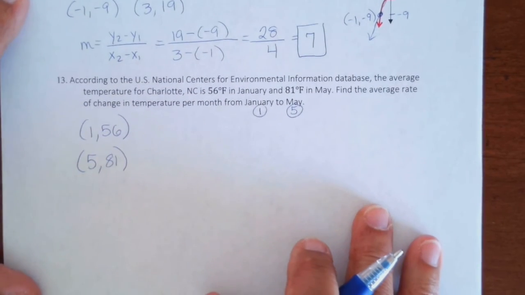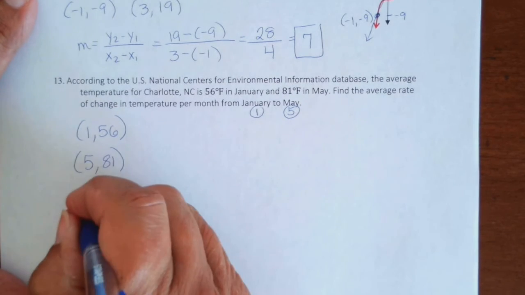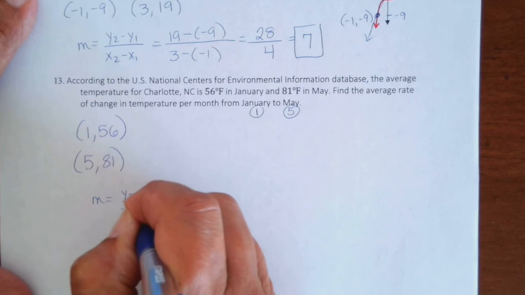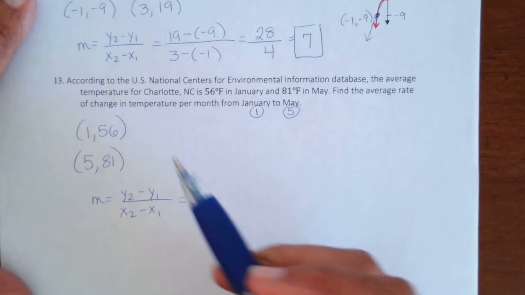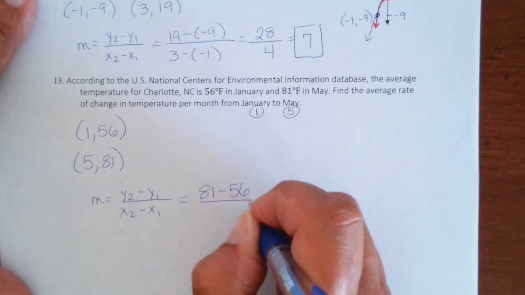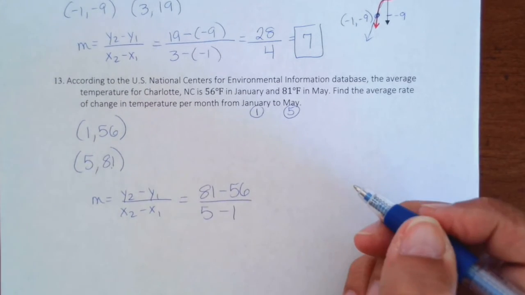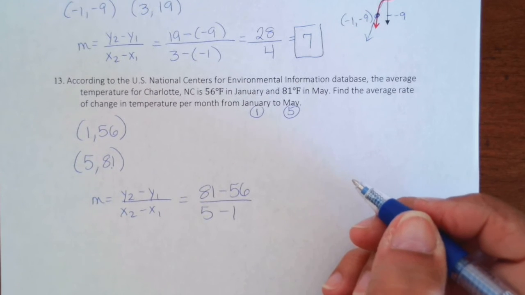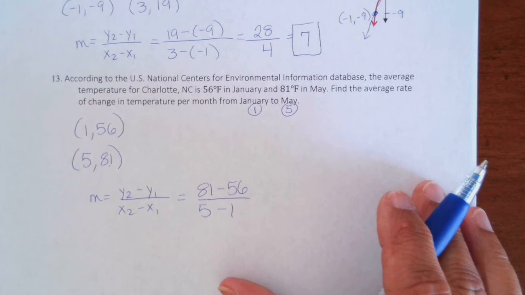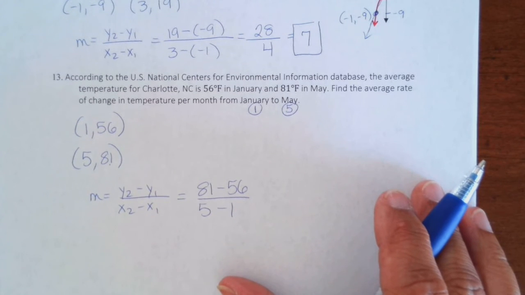So we're going to find the average rate of change. Okay? So same thing, y2 minus y1 over x2 minus x1. So we're going to do 81 minus 56 over 5 minus 1. Okay? So it doesn't really matter the order. If you did 56 minus 81 over 1 minus 5, you're just going to end up with a negative number over a negative number. And so that's still going to give you the same result.